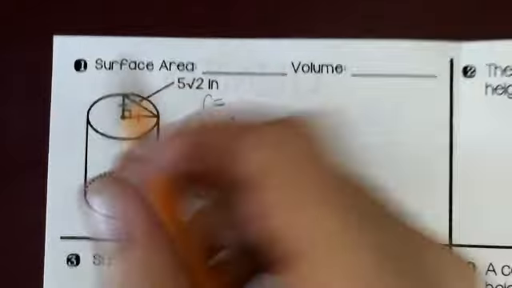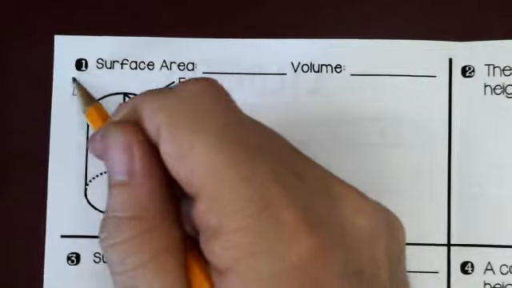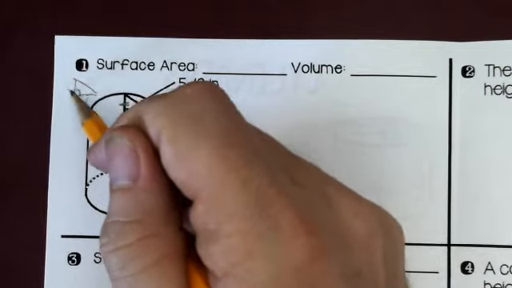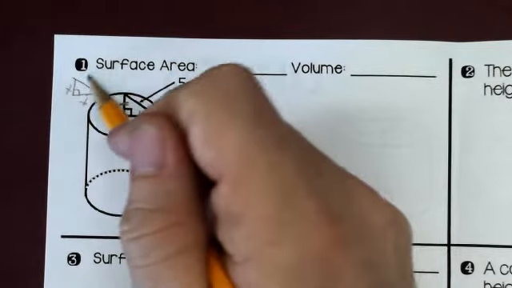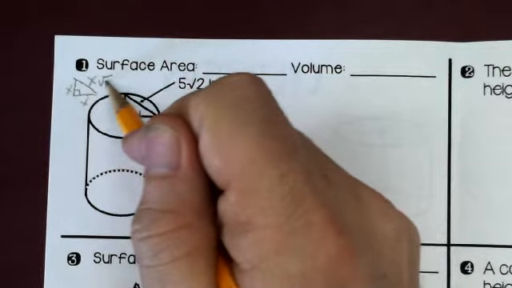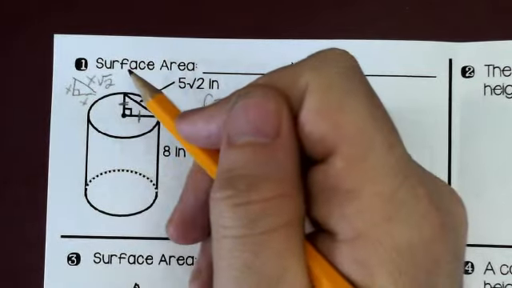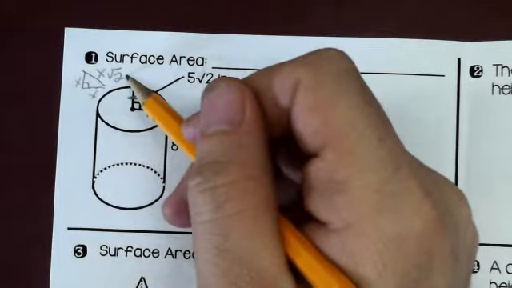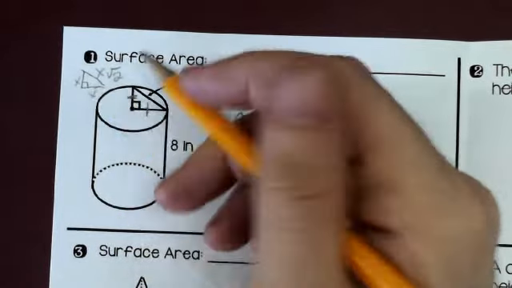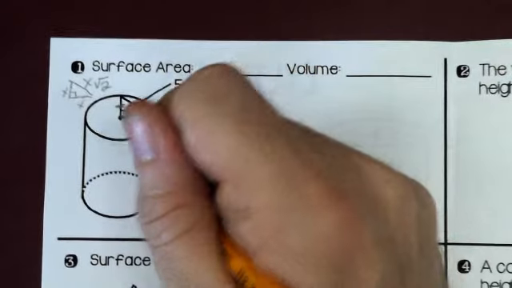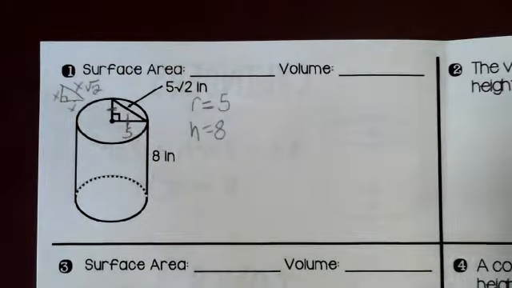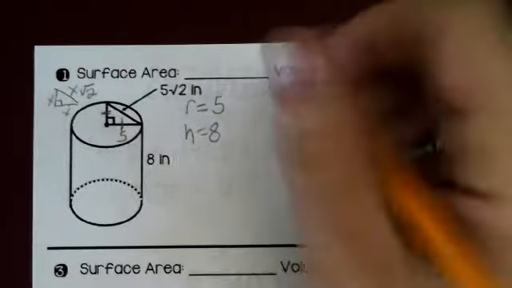That means I have a 45, 45, 90 triangle, and on my 45, 45, 90s, this is x, and this is x on the square root of 2. And so if my hypotenuse is 5 on the square root of 2, that means that the legs would just be 5, which means that my radius is 5. And from here we can find the surface area and the volume.